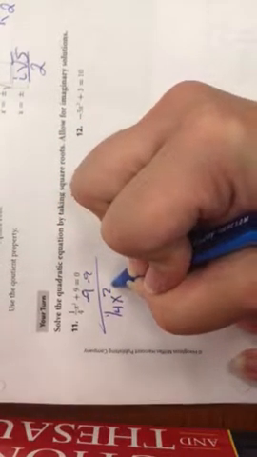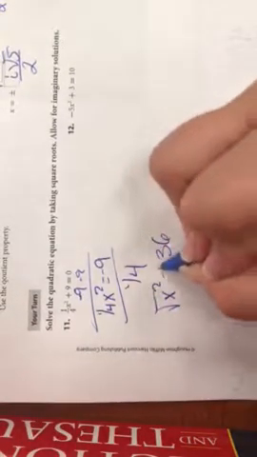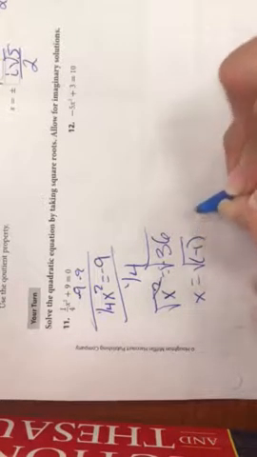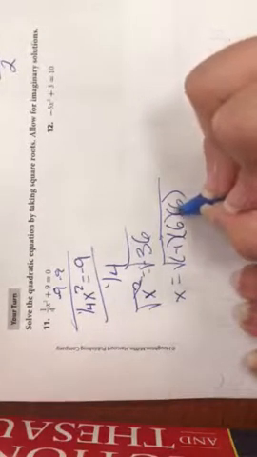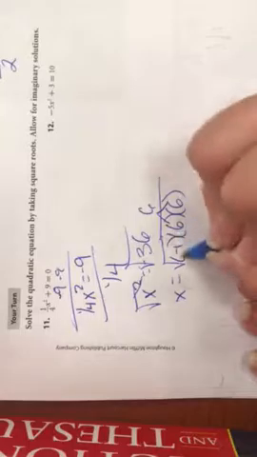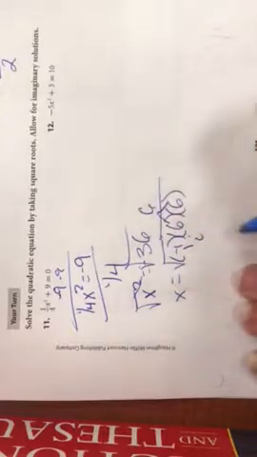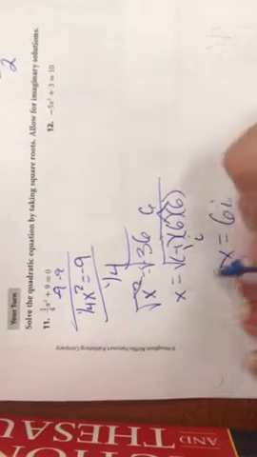Last two problems, all we're doing is solving. 1/4 x squared equals -9. Divide by 1/4. We get x squared equals -36. Square root. x equals the square root of -1 times 6 times 6. So the 6 pulls out as a 6. The -1 pulls out as an i. There's nothing left inside. So I end up with 6i as my answer.